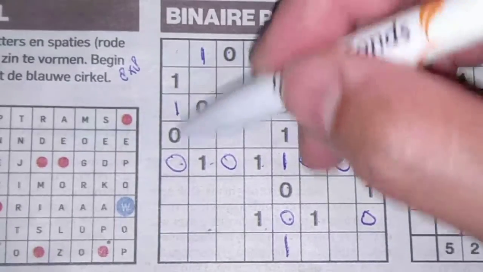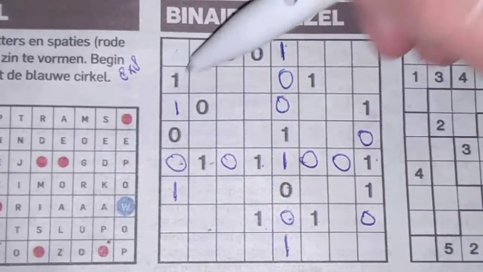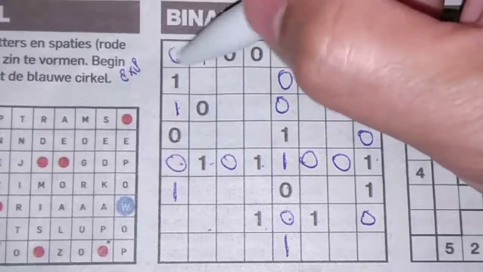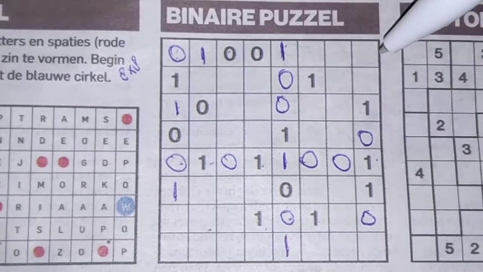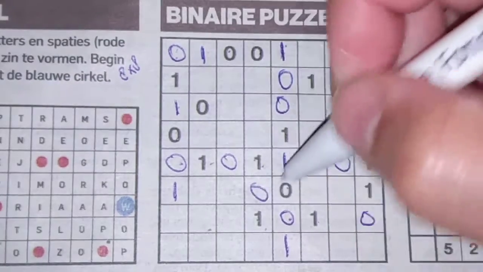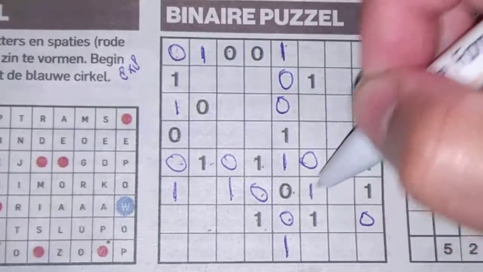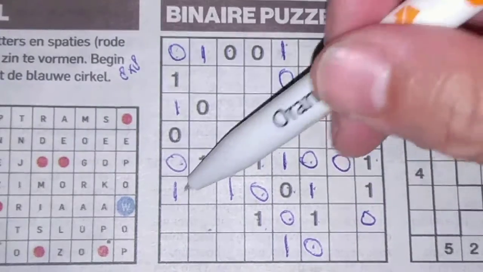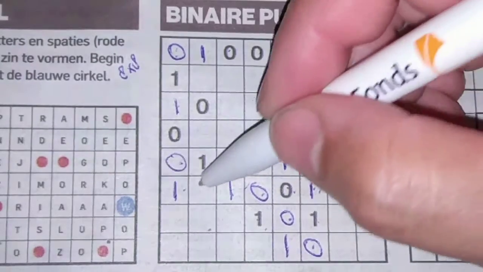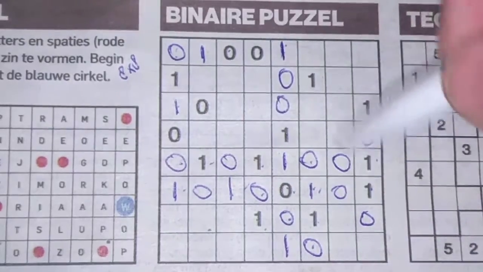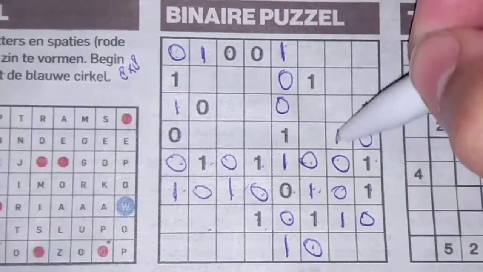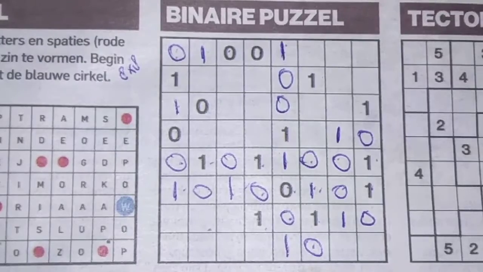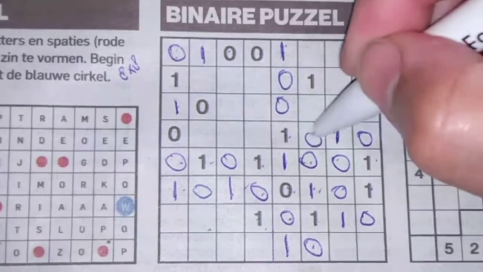Double O, here one, there one. Double one, here no, there no. Between two ones comes an O, double O, here one, there one. Double one, here no, there no. 1, 2, 3, 4, 4 ones, so the rest are O's. Double O, here one, there one. Between two ones comes an O.